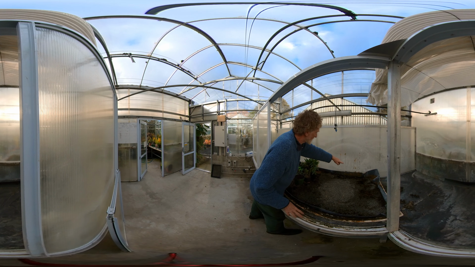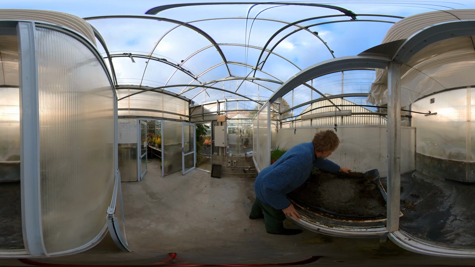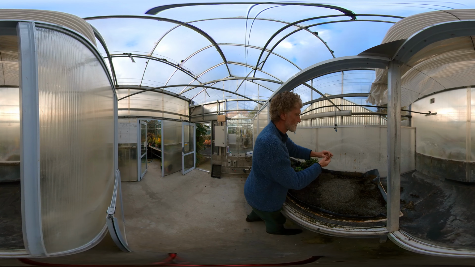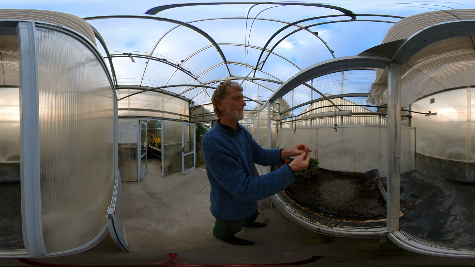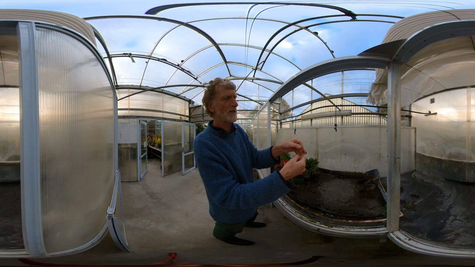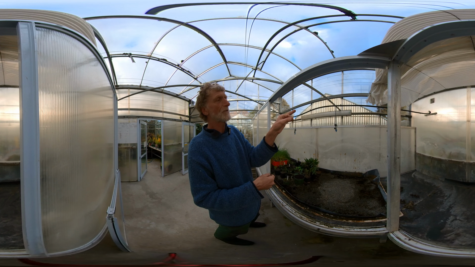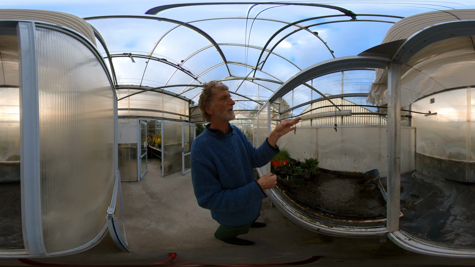And over at the back of the cabinet, there's yet another type of alga, and this one's forming a different coloured mat. The mat in this case is an orangey colour. So different types of algae will form these growths of different colours and different shapes.